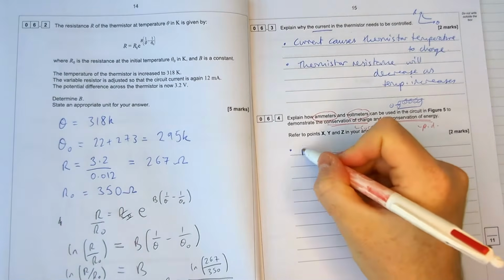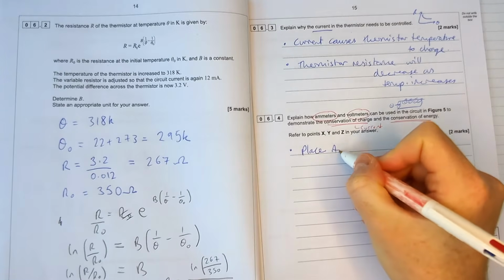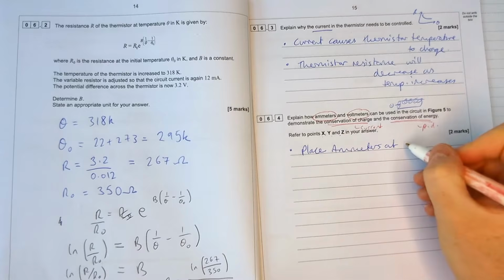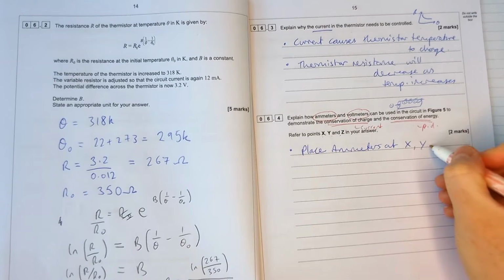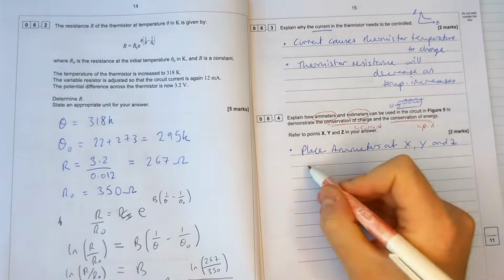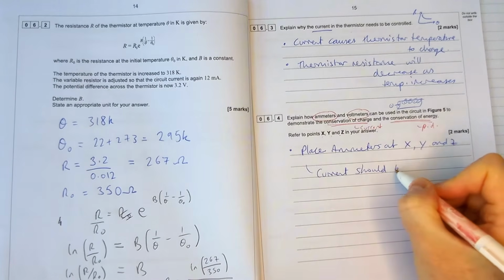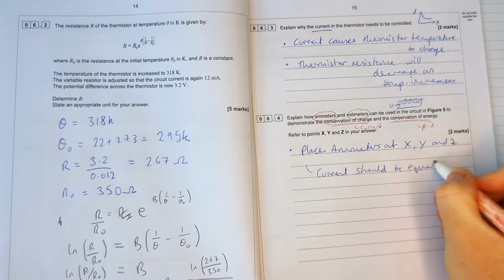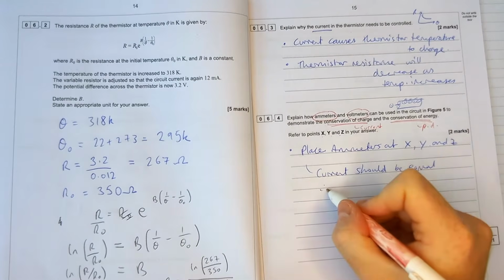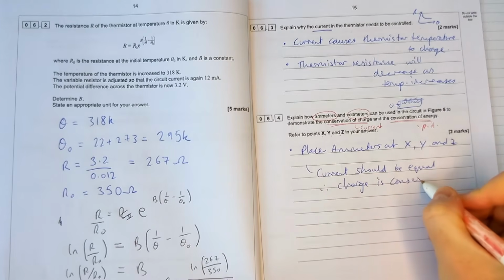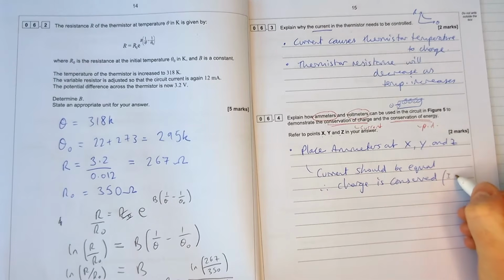So I just place ammeters at positions. It says X, Y, and Z, so just any of those positions. The current should be the same, as we just mentioned, equal at each point. So therefore, charge is conserved. If you want a bit of extra detail, we know that current is equal to rate of flow of charge. So if charge is conserved, then current has to be the same at each point.